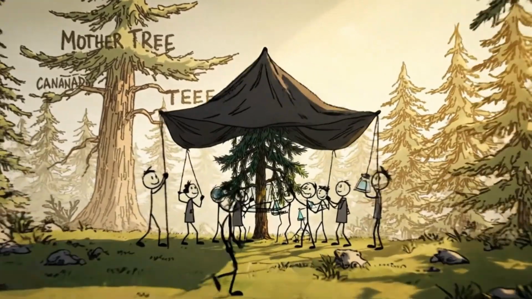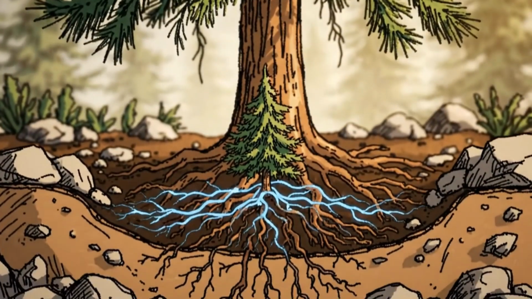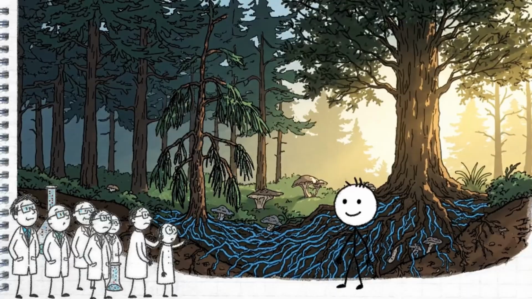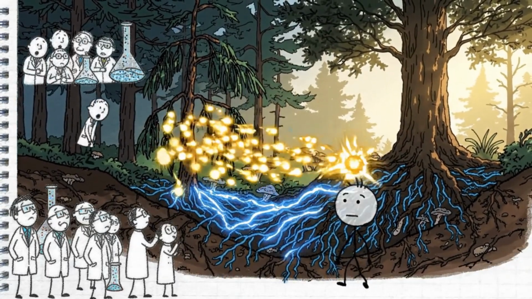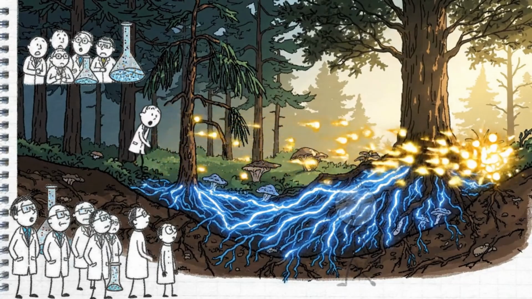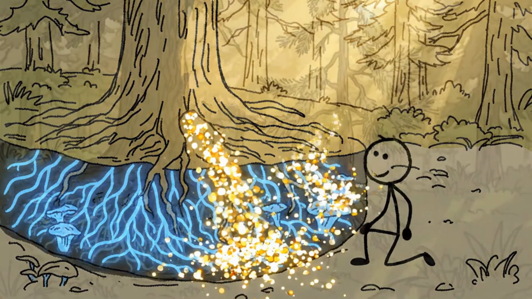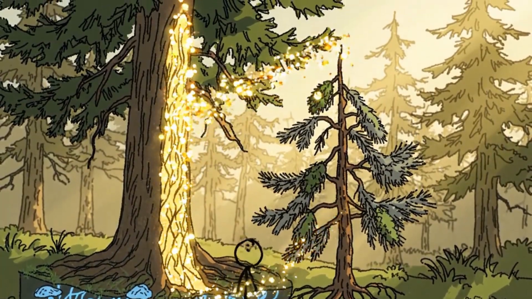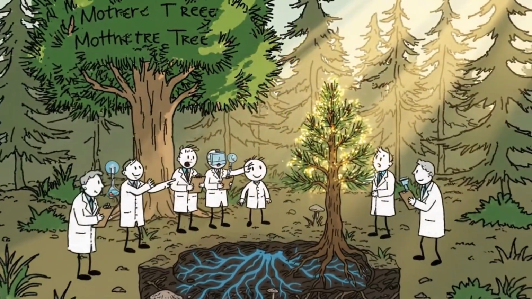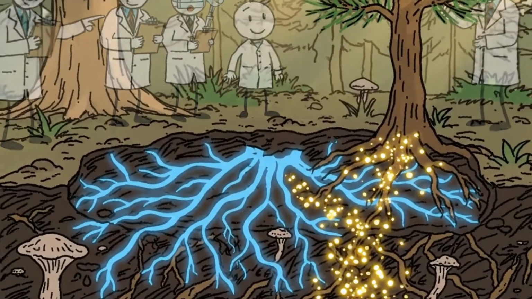Now look to your right. Do you see that smaller pine tree? It's dying. Researchers waited. They watched. And then, something completely unexpected happened. The older tree began sending far more sugar than usual. Not to every tree, only to the dying one. The flow of nutrients increased precisely when that struggling tree needed them the most.